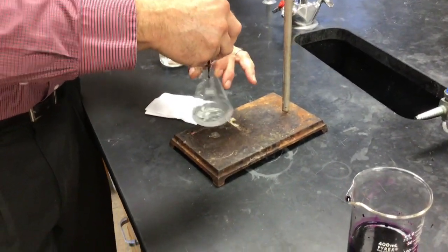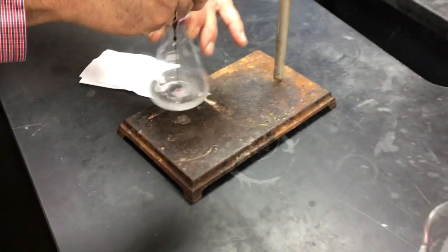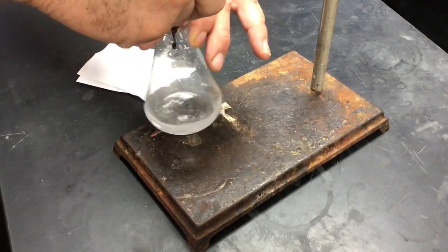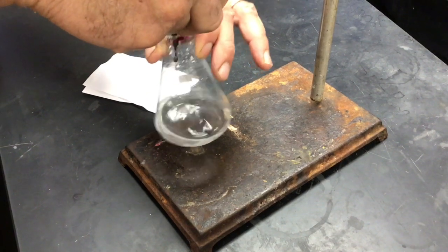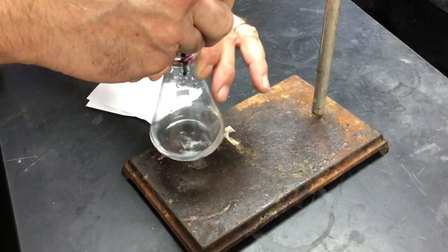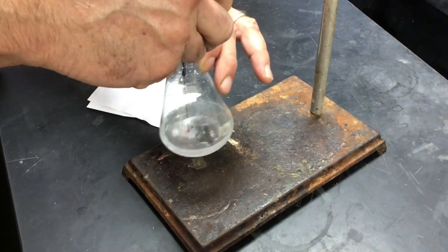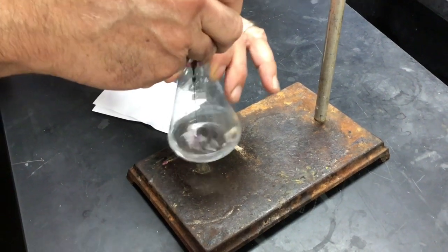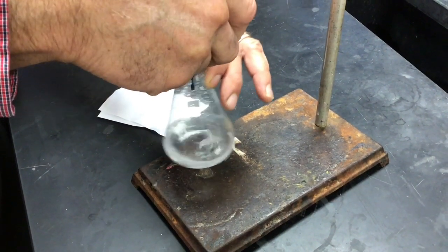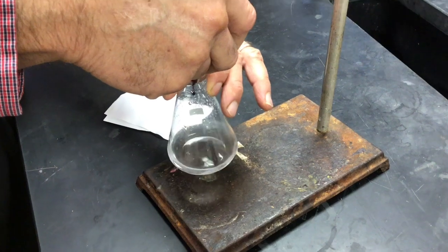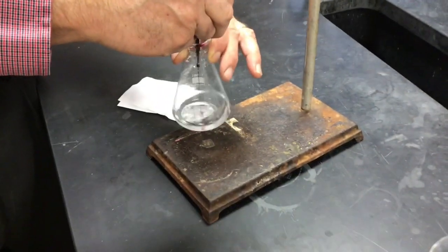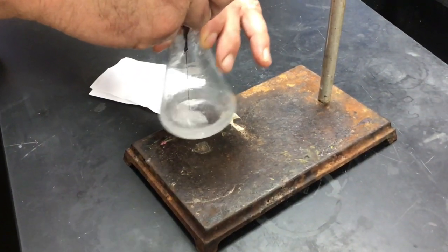Now you can see, where's all the purple? The purple's disappearing, right? The permanganate has that nice purple color, but Mn2+ ions are colorless. That is so cool. So permanganate's nice because it's its own indicator. Remember in the last lab, we had to add some phenolphthalein so we knew when we hit the stoichiometric point. We don't need to do that now.